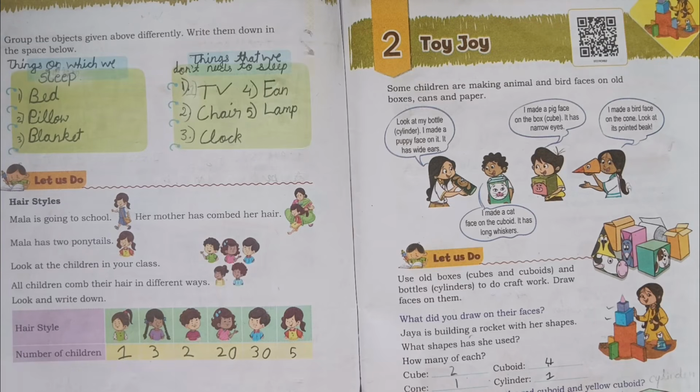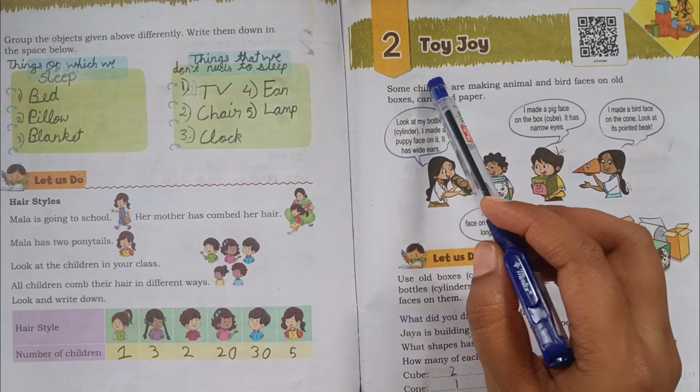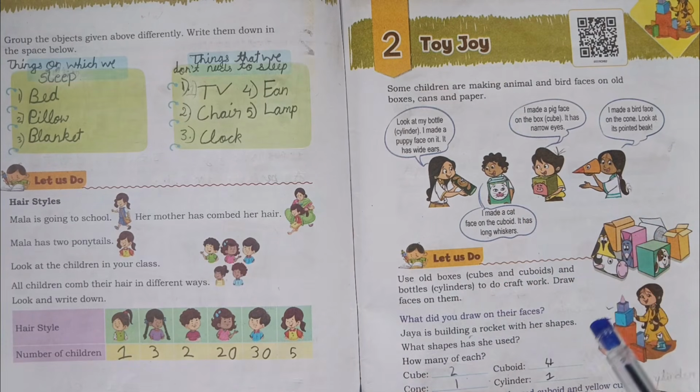Hello children, today in this video we'll learn 3rd standard Maths Mela chapter 2, Toy Joy. In this we will study many different shapes and what we can do with those shapes, like making many toys and enjoying them.